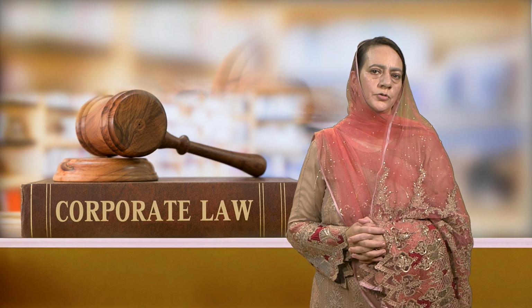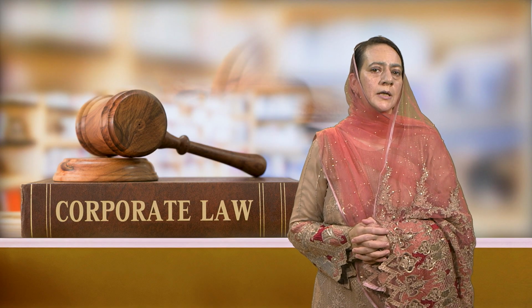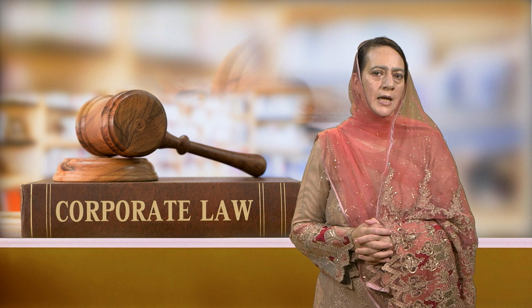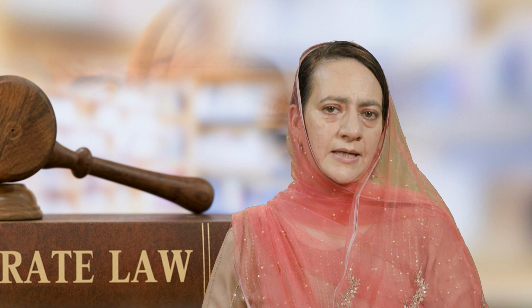Where the whole of the authorized capital is offered to the public, the authorized and the issued share capital will be the same. Dear students, it's also important to remember that issued capital cannot be more than the authorized capital. Issued capital includes the shares allotted to the public, vendors, signatories to the Memorandum of Association, etc.